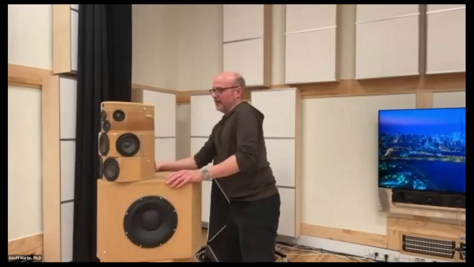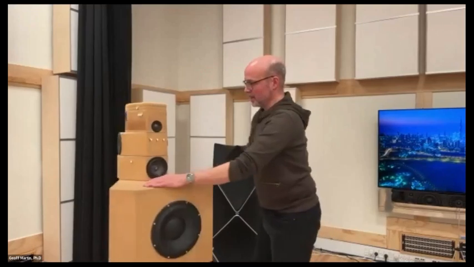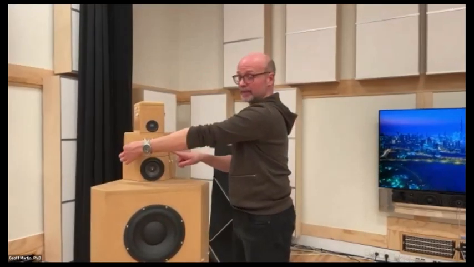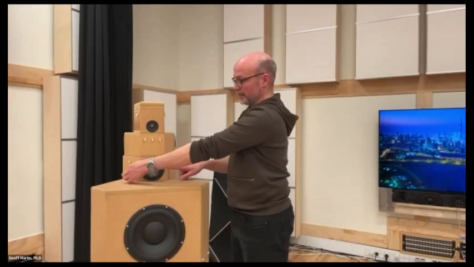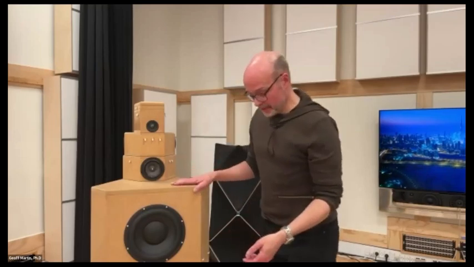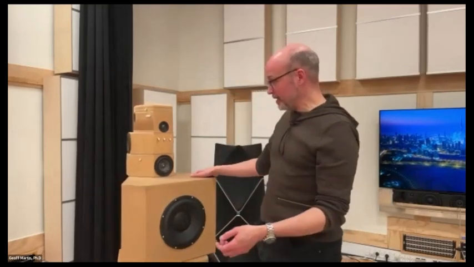But what the designers then said was, what if instead of 1 driver in the back, we had 2? So 2 mid-ranges and 2 tweeters rather than 1 and 1. And of course, anybody who works in acoustics knows that if somebody gives you more of anything, you'll take it.